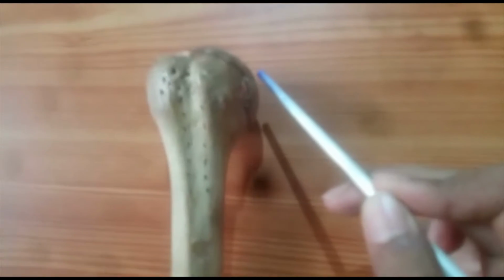Next, talking about the humerus. At first, the upper end. This is the head of the humerus, which is directed medially, upwards and backwards.